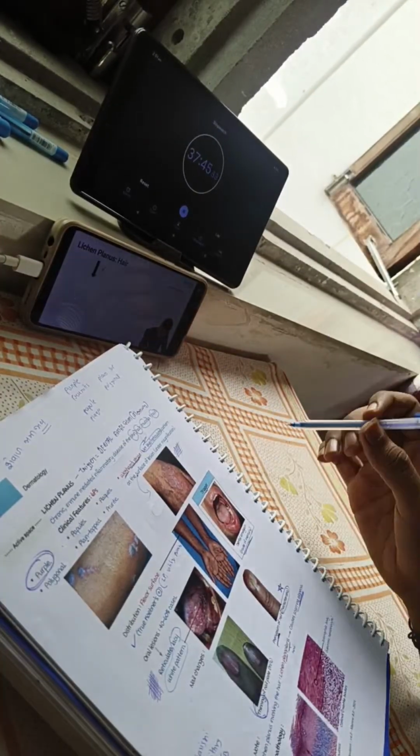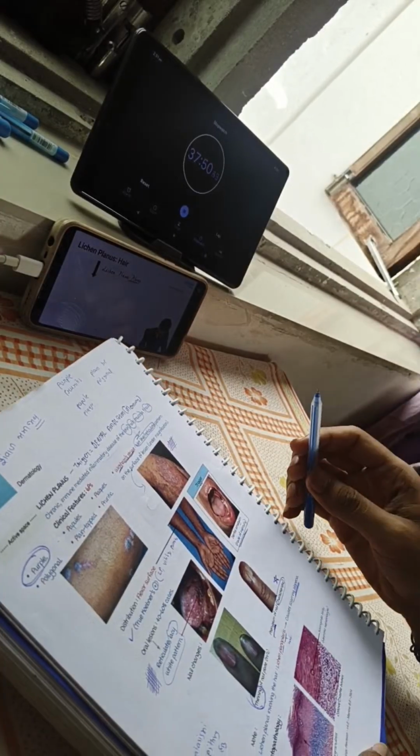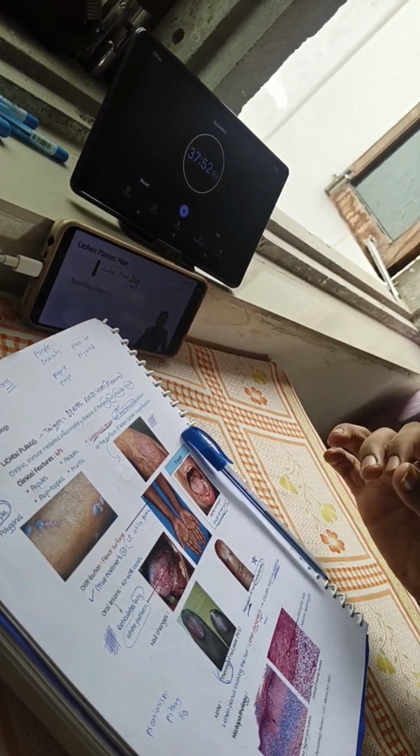Lichen planus involves the hair. We call it lichen planopilaris. The word pilaris means hair. And it is going to be producing scarring alopecia.